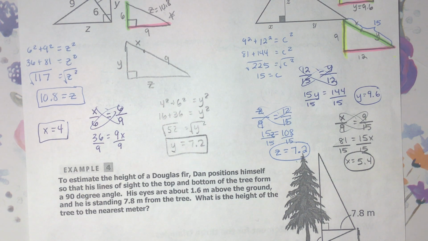Alrighty, for my final example, it says, to estimate the height of a Douglas fir, Dan positions himself so that his lines of sight to the top and bottom of the tree form a 90-degree angle. His eyes are about 1.6 meters above the ground, and he is standing 7.8 meters from the tree. What is the height of the tree to the nearest meter?